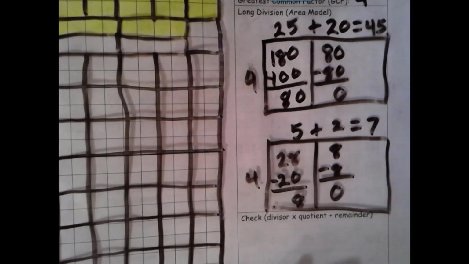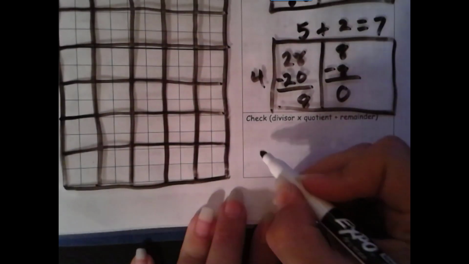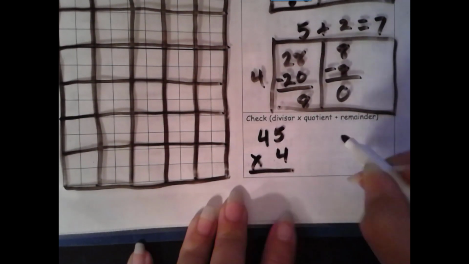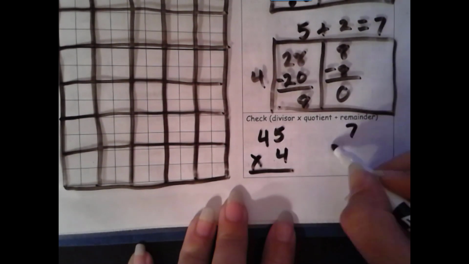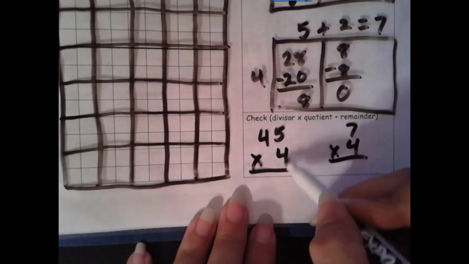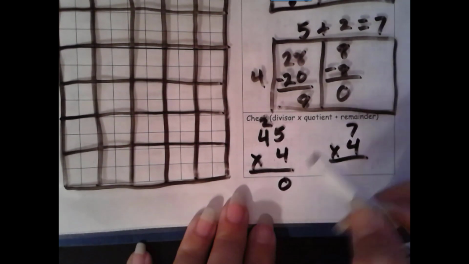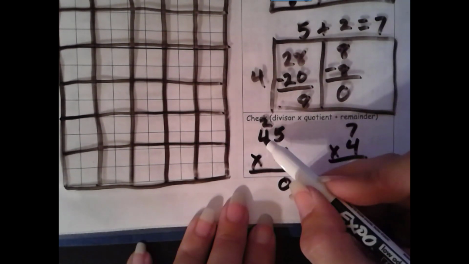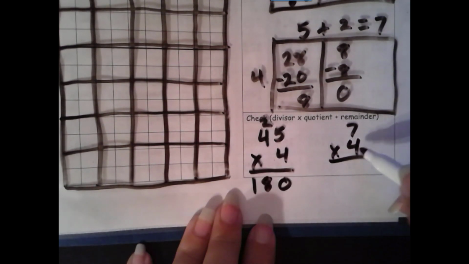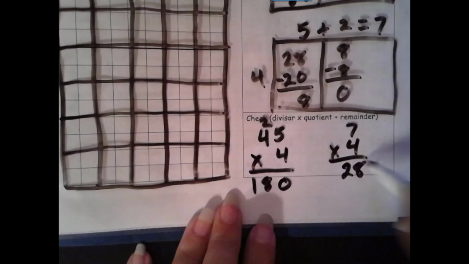We still need to check our answer, which is divisor times quotient plus remainder. Those are our inverse operations. But since our remainder for both is 0, and the identity property of addition says when you add 0 it stays the same, I don't need to take the time to add the 0. 4 times 5 is 20. 4 times 4 tens is 16 tens, plus 2 more tens is 18 tens, or 180. 4 times 7 is 28.